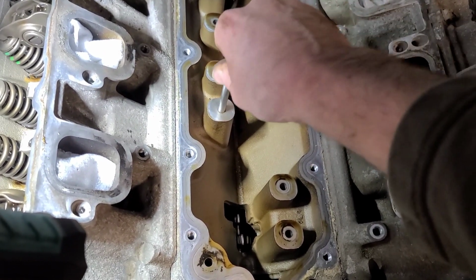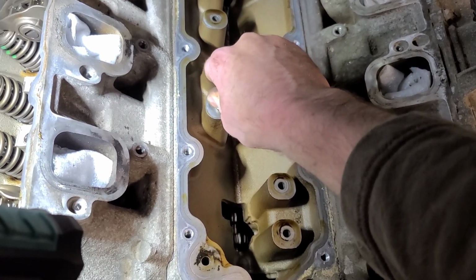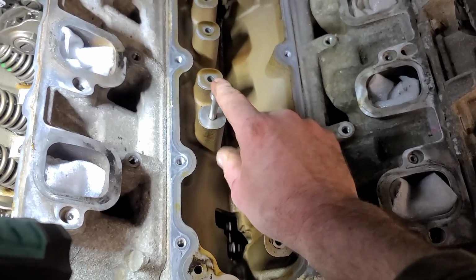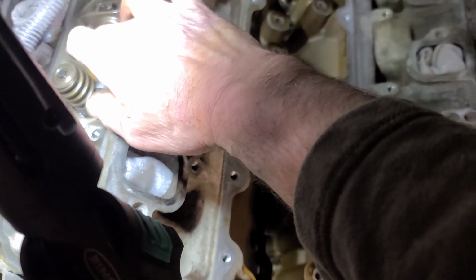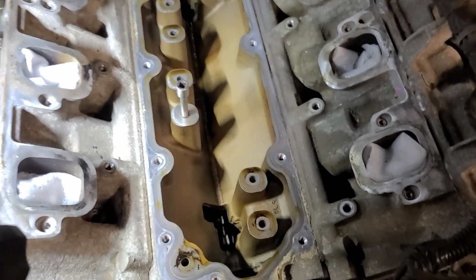I've got to double check my angle right there. Then we tap on this with the push rod in place, and hopefully it releases.